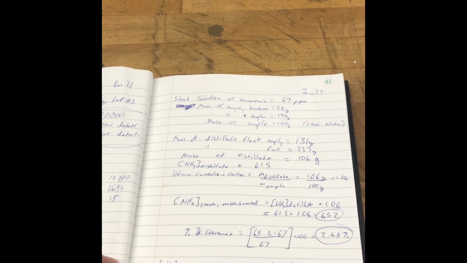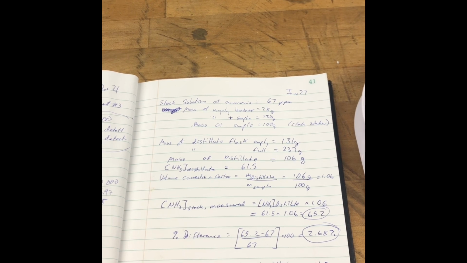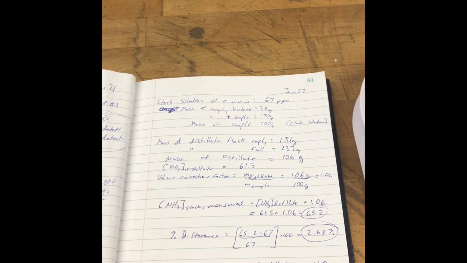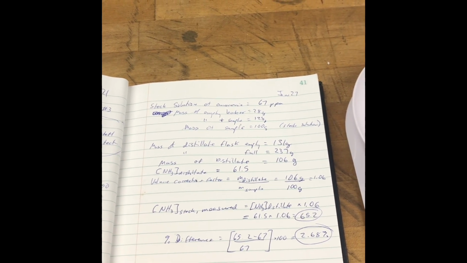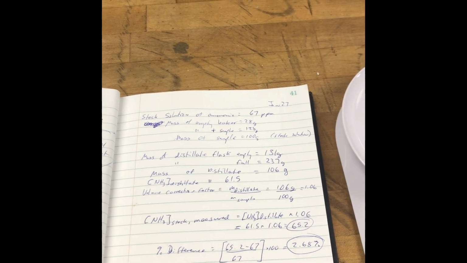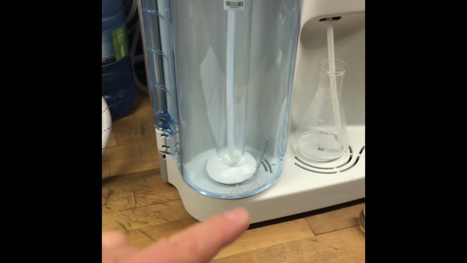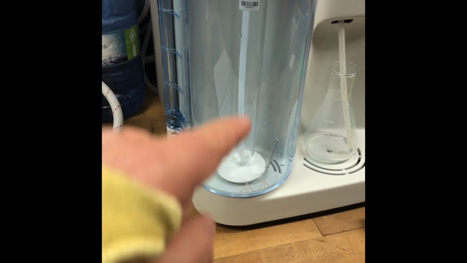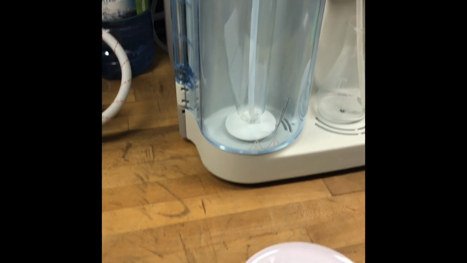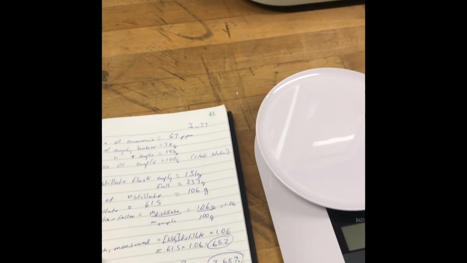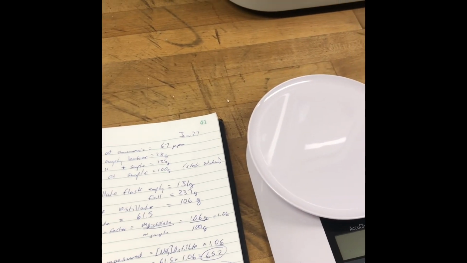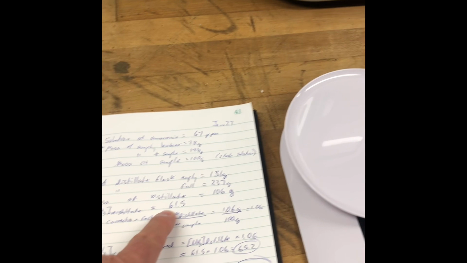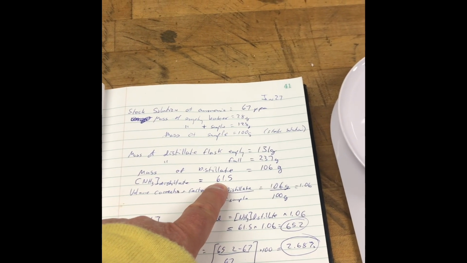So I measured the ammonia concentration in the original sample after distillation, and I got a non-detect. So the ammonia in this side after the distillation is basically not detected by my test method, whereas the ammonia detected in the distillate was measured at 61.5.